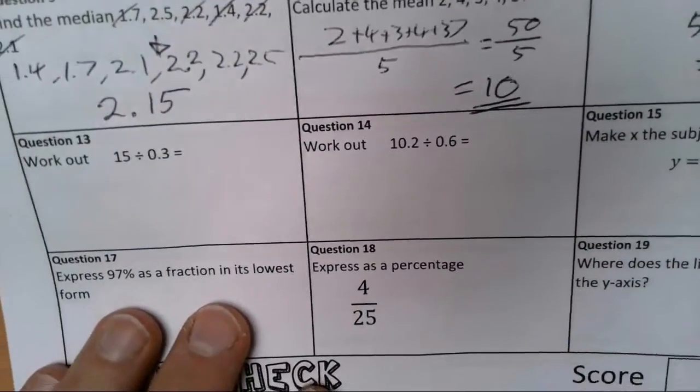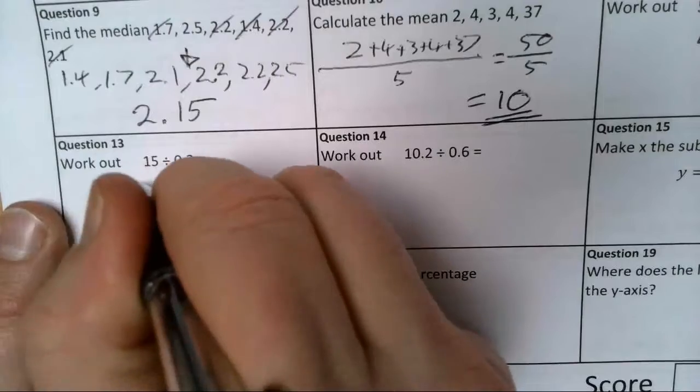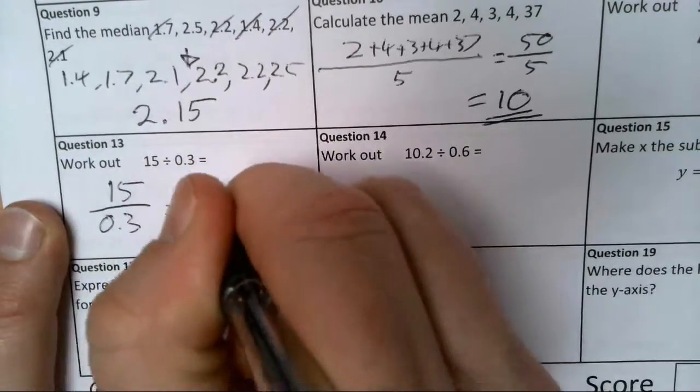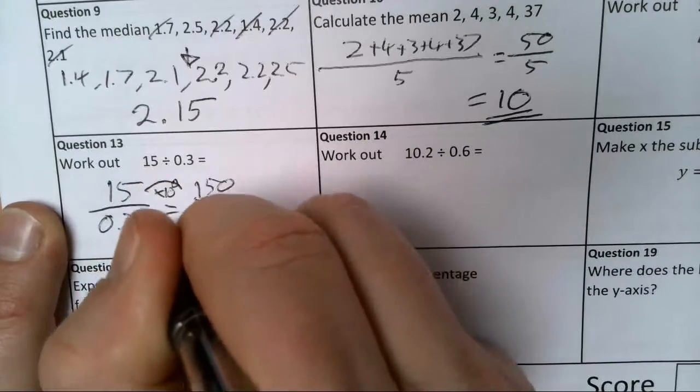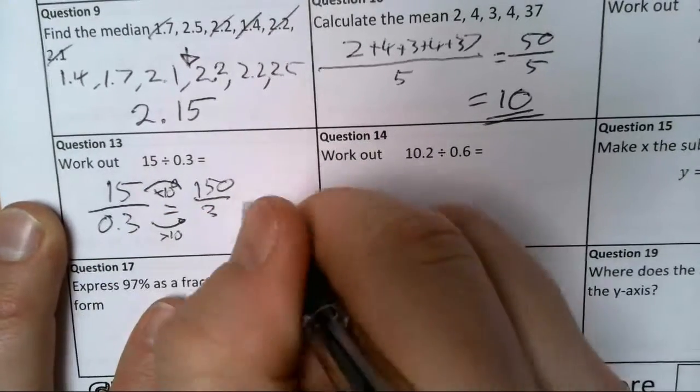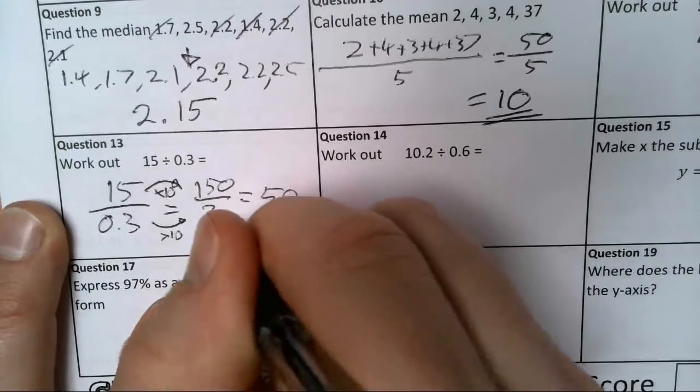Next question. 15 divided by 0.3 is the same as 150 divided by 3 if I just use equivalent fractions. Times that by 10, times that by 10. So that's just going to be 50.